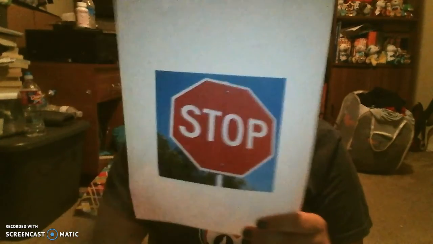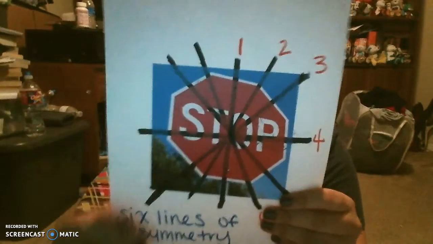All right, so we're going to look at this example right here. What is this? Right, a stop sign. And what kind of shape is this? A hexagon. Good. Okay, so we're going to look at the lines of symmetry. How many can we create? I already did it for y'all.